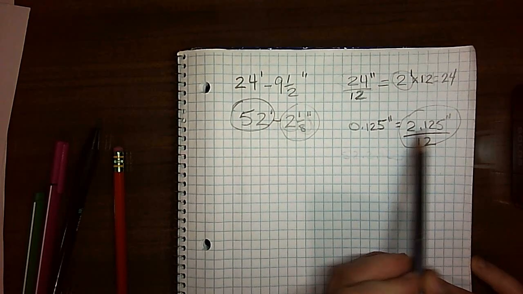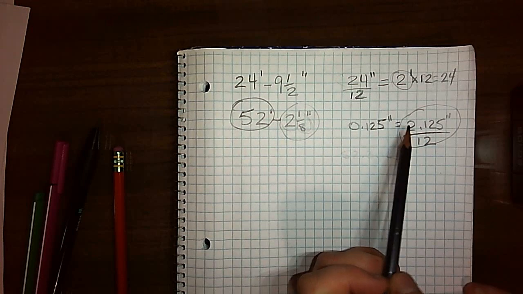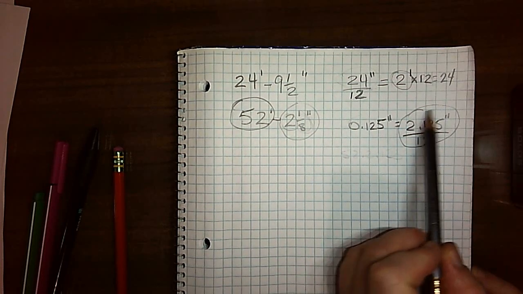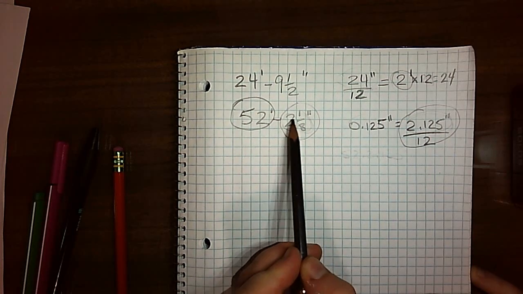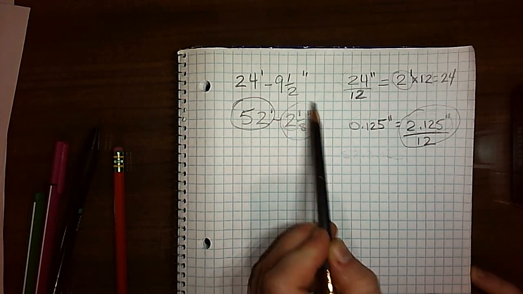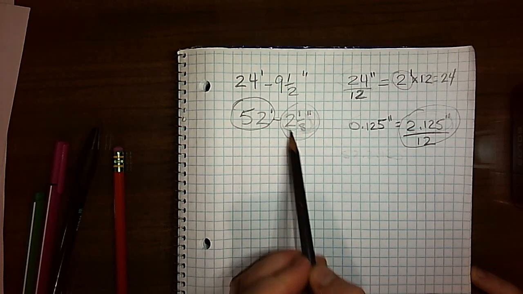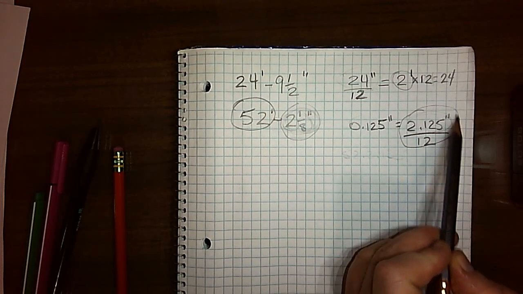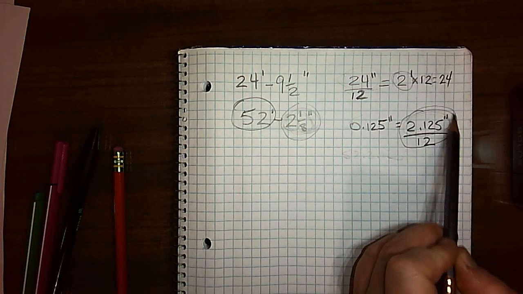So, to finish this one off, remember, as I was saying, we are in inches right now, right? 2 1/8 inch as this fraction or mixed fraction. In a decimal inch it looks like this.